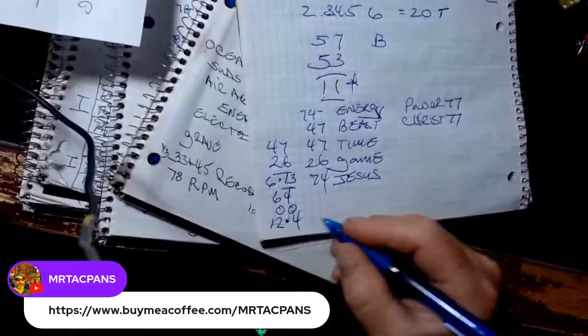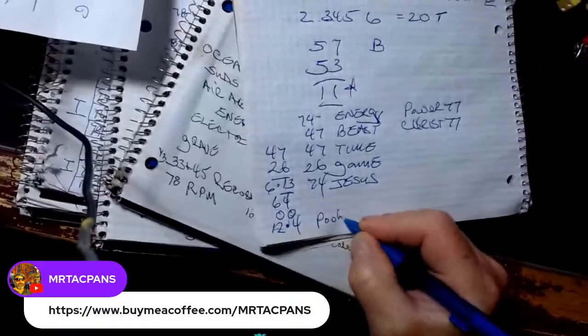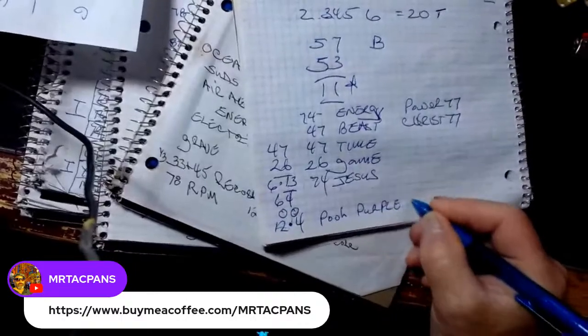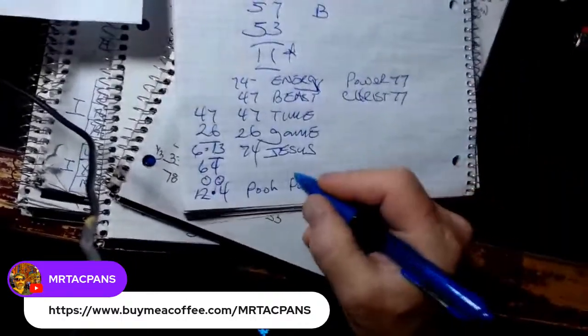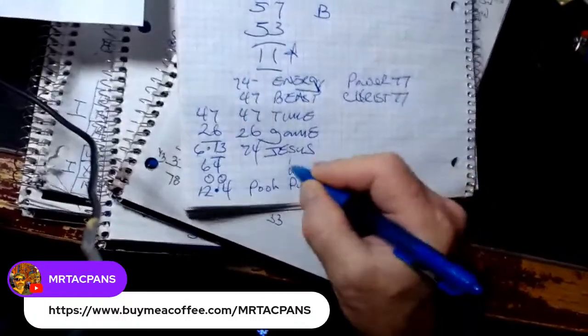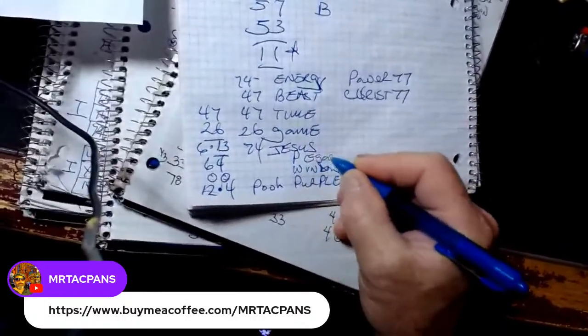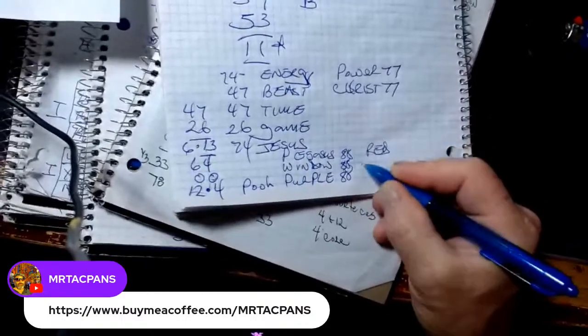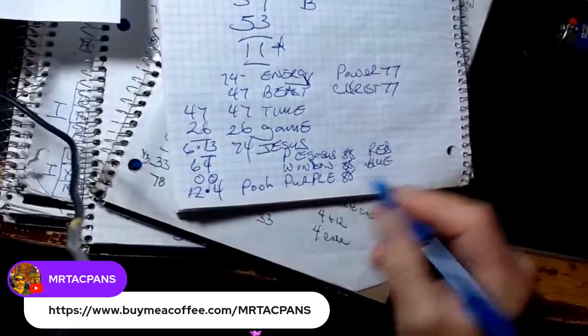1 and 2, if you look at this, it now becomes the game of pool. And in the game of pool, it's now the purple ball. Purple is number 88. Window is 88. Pegasus is 88. And I know it took red and blue to create the purple.